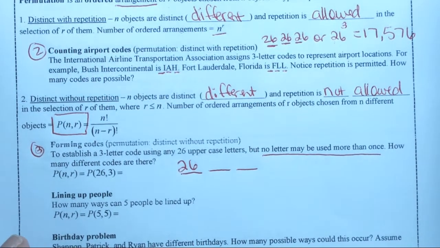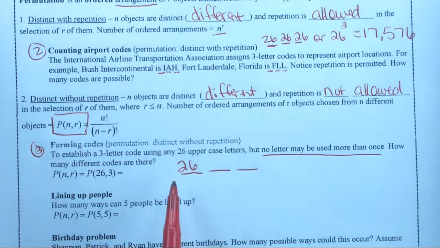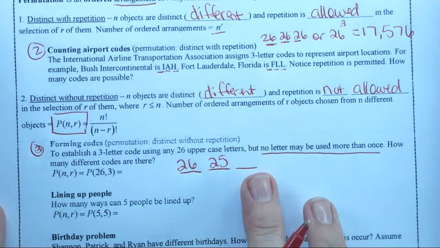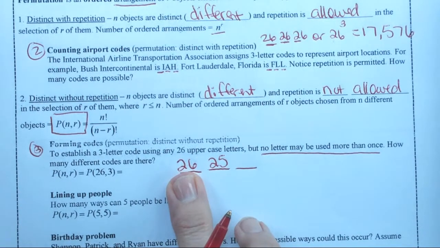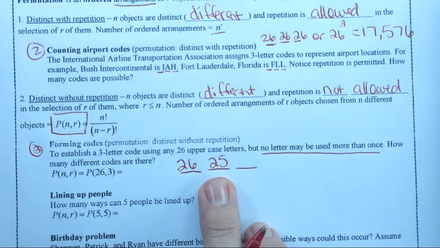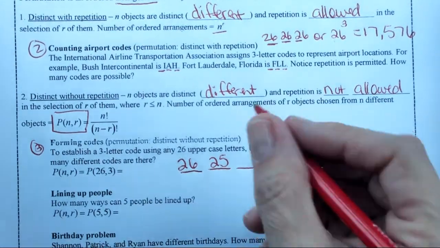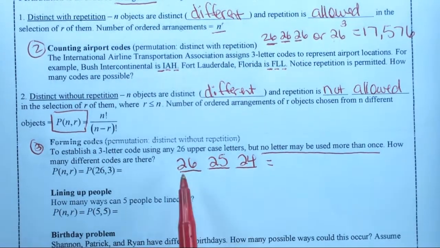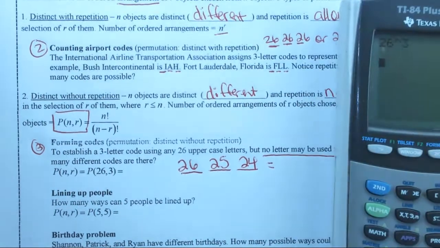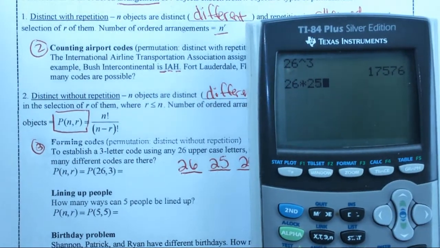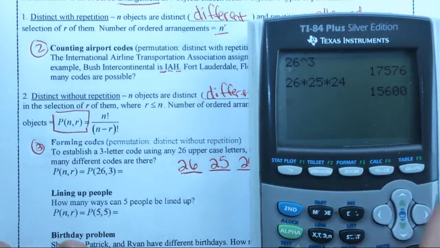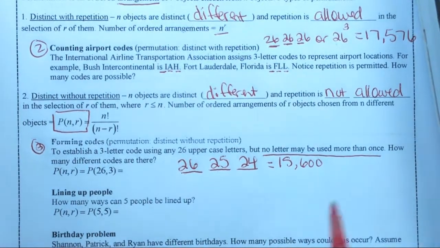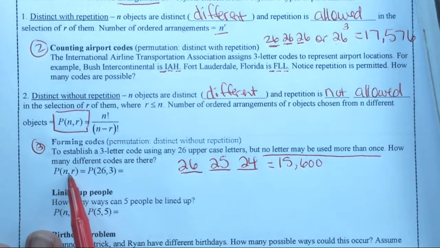I have 26 choices. Now that I have a letter and I can't repeat, I don't have 26 choices anymore. Now I only have 25 choices. And to get my last spot, I don't have 26 to choose from because I've already used that letter and I'm not repeating. I don't have 25 because I've used that letter and I'm not repeating, which means now I have 24 letters to pick from. So I could simply multiply those together and do 26 times 25 times 24, and we get 15,600 different arrangements.